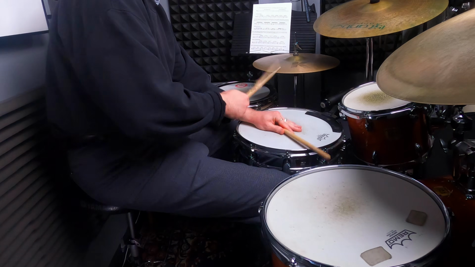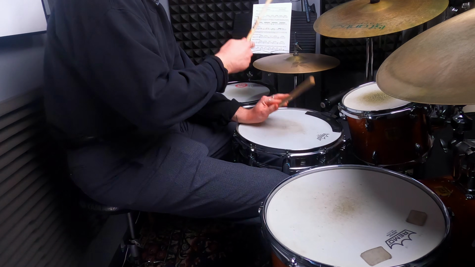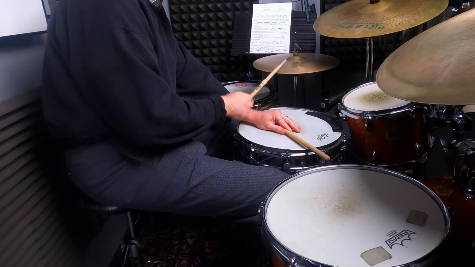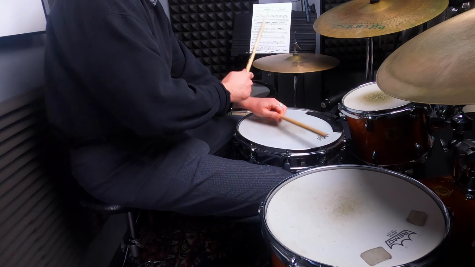And then, of course, you can experiment with improvising your own hi-hat rhythms over the top. The most important thing is that we don't play the 1 and that we keep our cross stick and kick together on beat 3 of the bar.